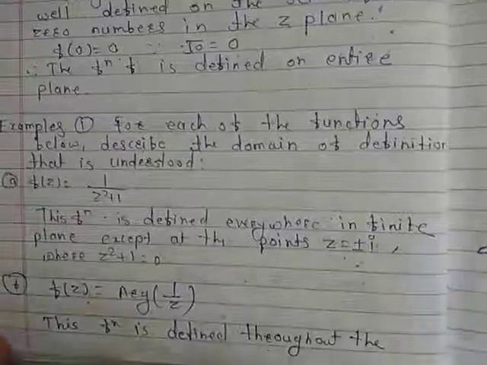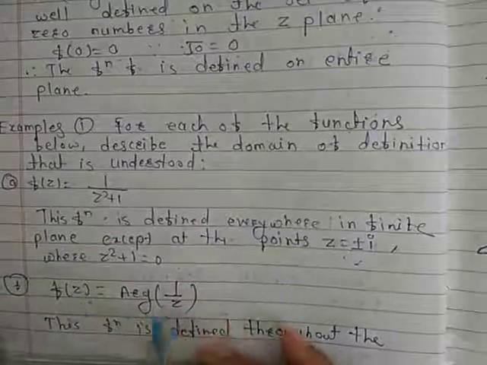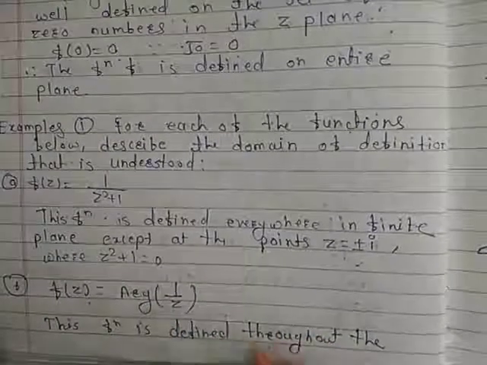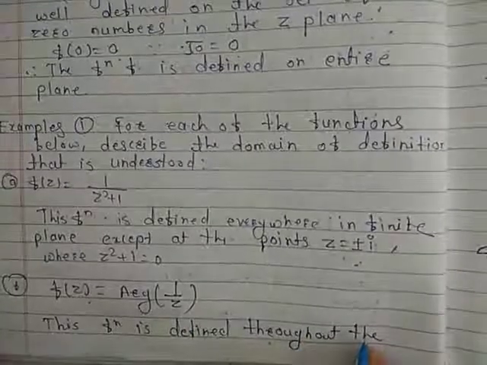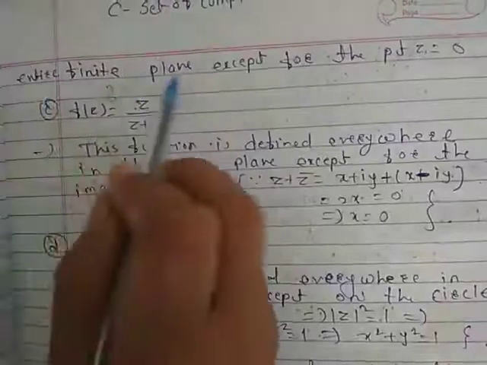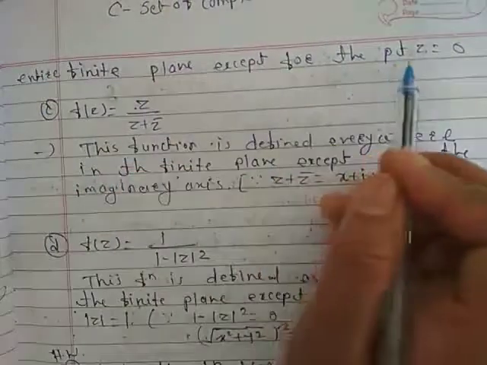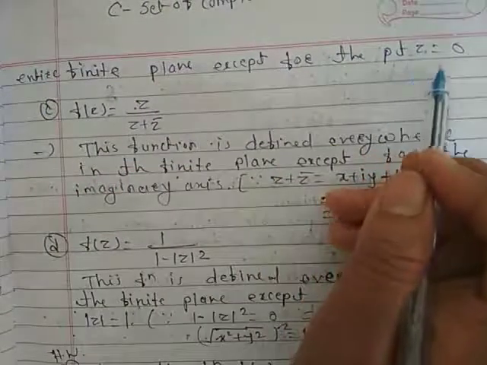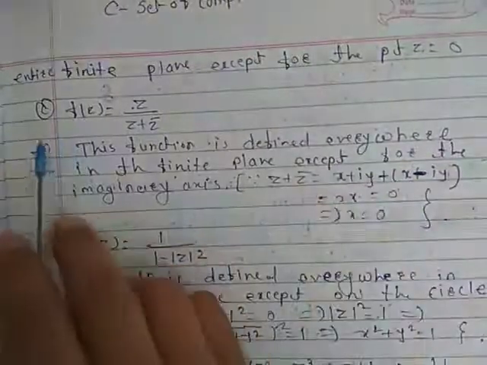Okay. Next example is f of z is equal to argument of 1 upon z. This function is defined throughout the entire finite plane except for the point z is equal to 0.